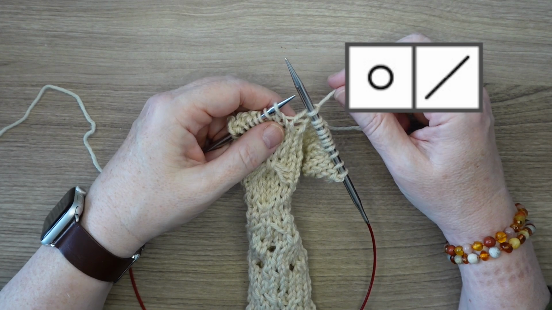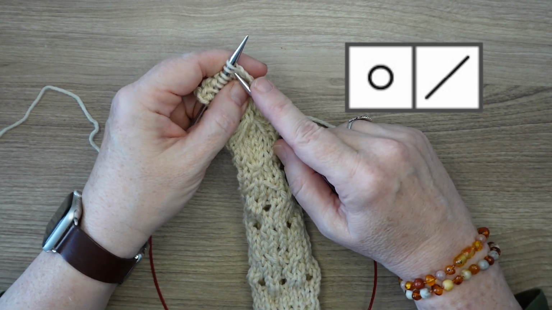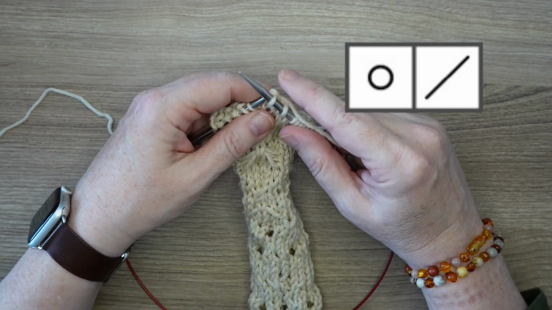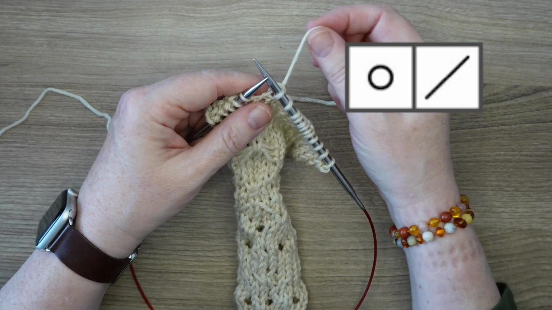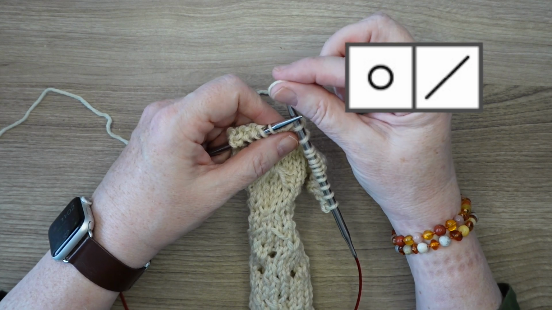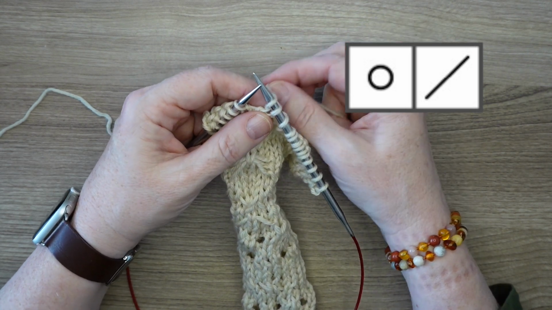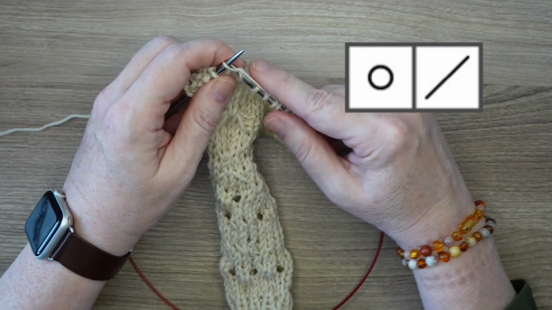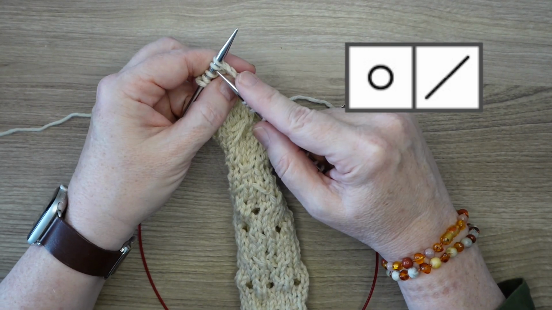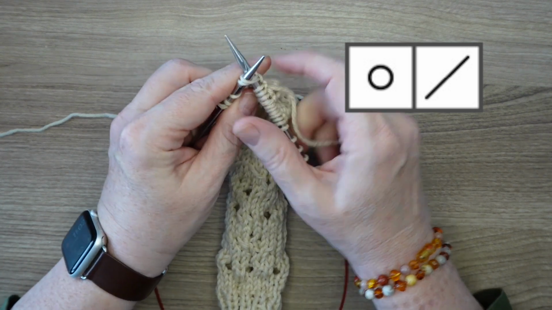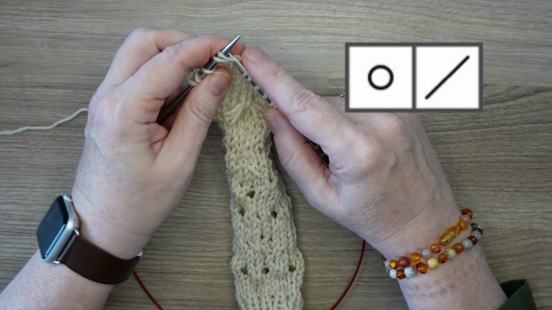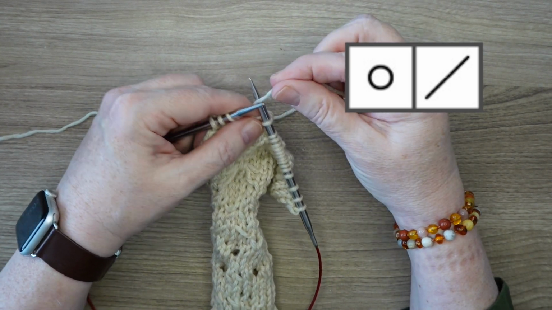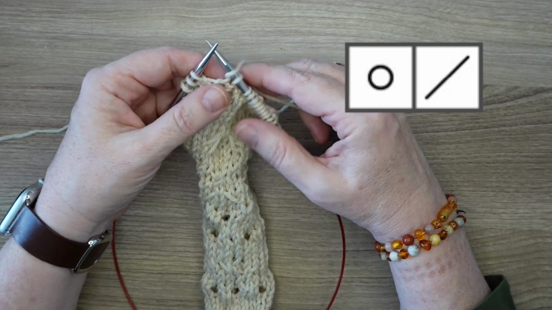In English, it looks like this. You are going to knit the 2 stitches on the needle together as if they were one, and then you are going to bring your working yarn in between your needles up and over to the back so that you can work it again. One more time, the next 2 stitches you treat as one, and then you bring your working yarn in between and up and over your needle.